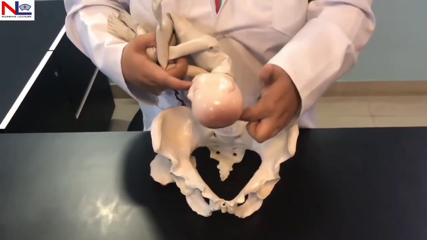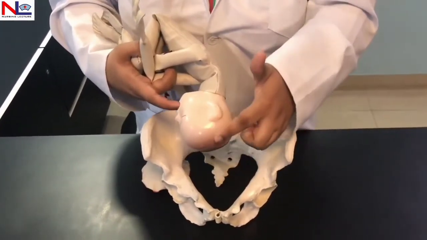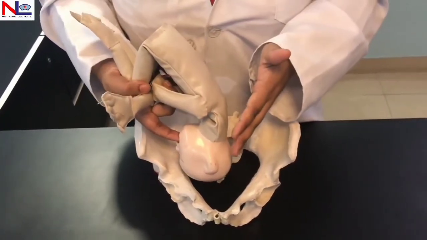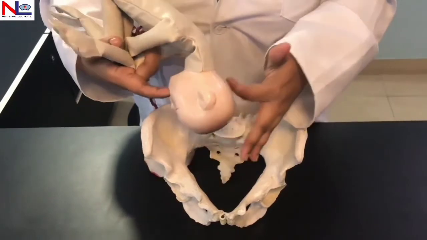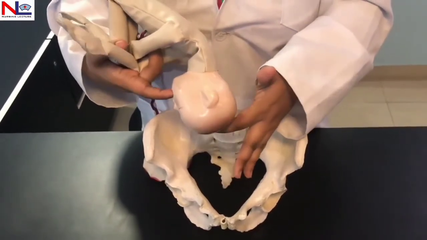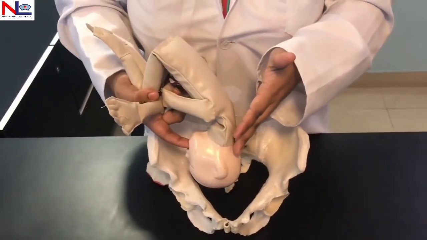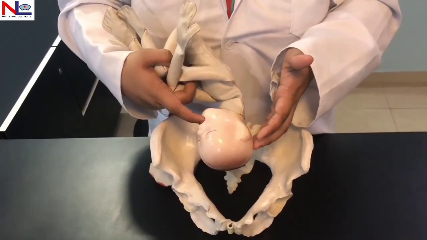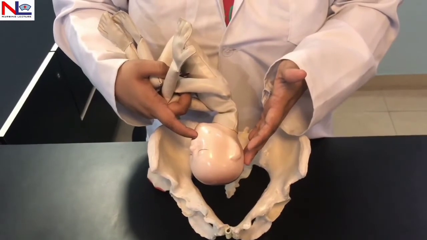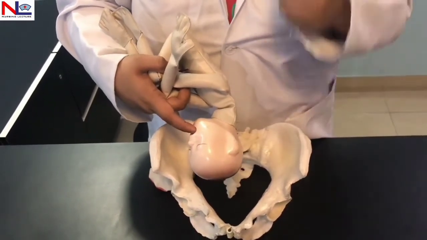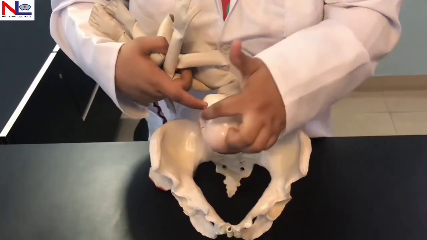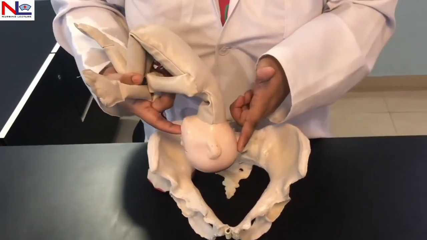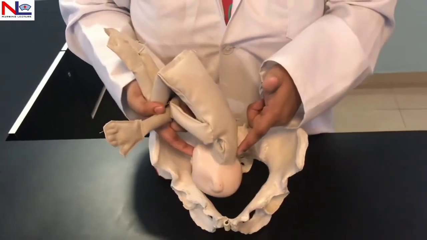Next comes the presentation, and the presentation is the part of the fetal body which occupies the lower pole of the uterus, and here the lower part is the fetal head. So the presentation is cephalic. In cephalic presentation there are three presenting parts which occupy the internal os, and these are the vertex, the brow presenting part and the face. So the commonest presenting part is the vertex.